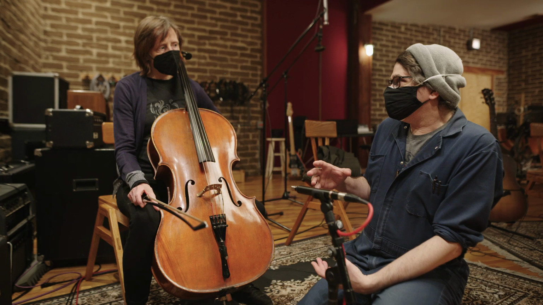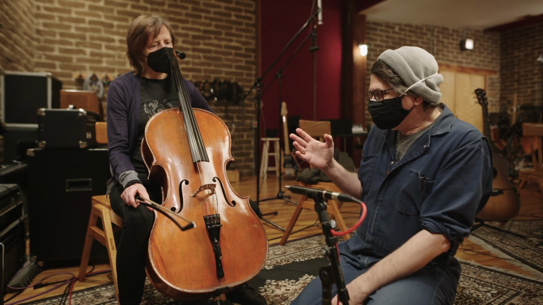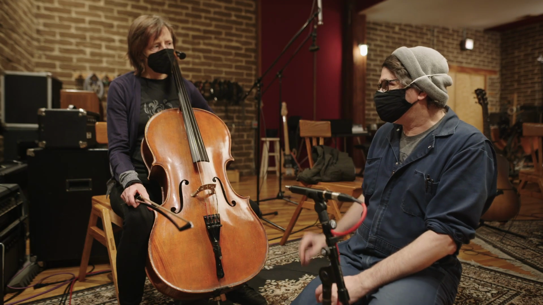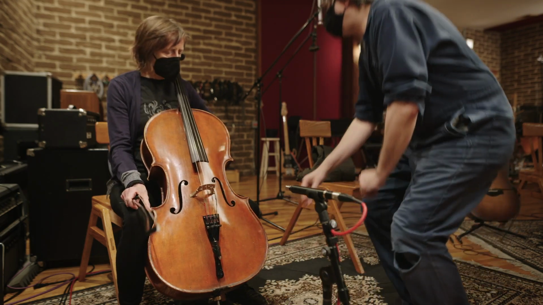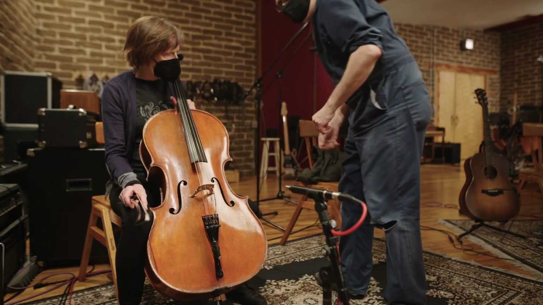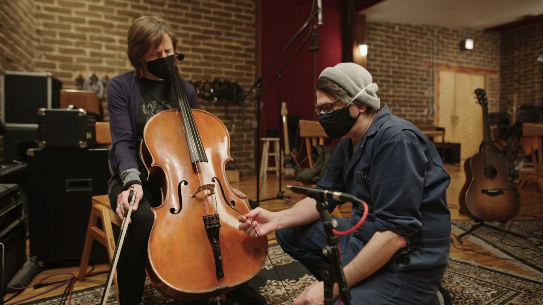In a setting where you have a bunch of ambient noise around you, where you have other instruments, your pickup could be useful for isolating your cello, but I have another technique that I want to try. Awesome. This microphone is one of a class of small, high-quality lavalier microphone.